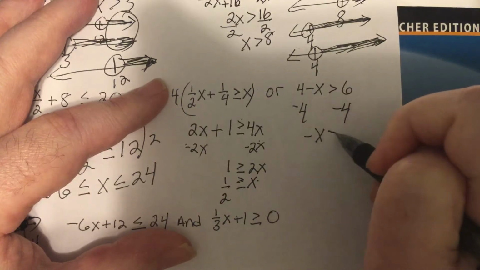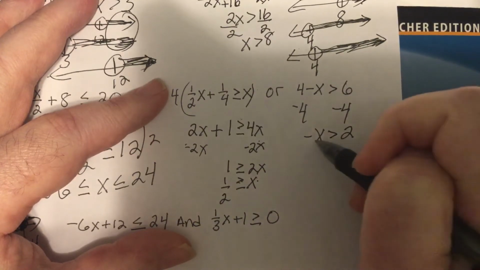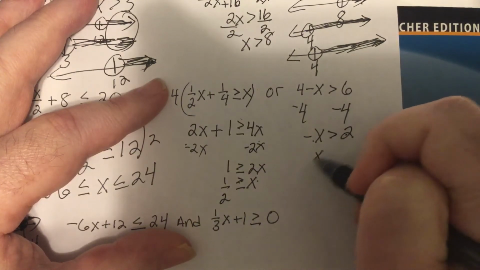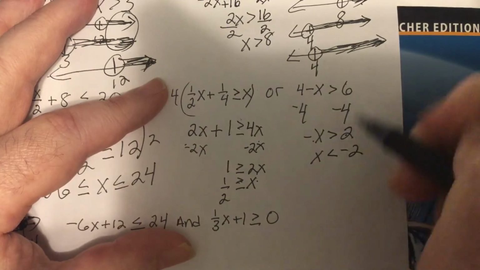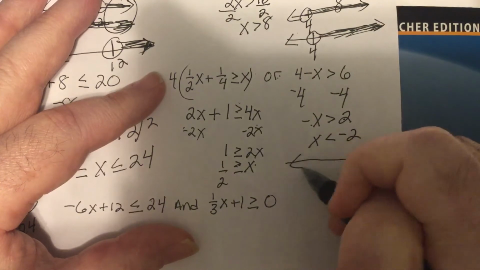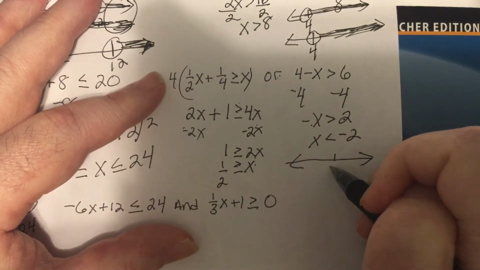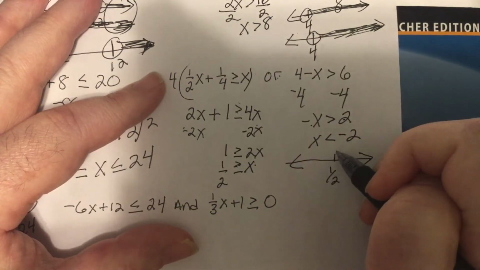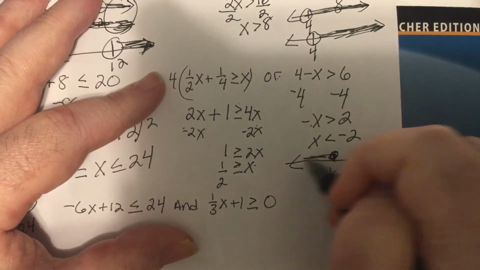Negative x is greater than 2. Take the opposite of both sides, so x is less than negative 2. It's or. Here's less than or equal to a half.